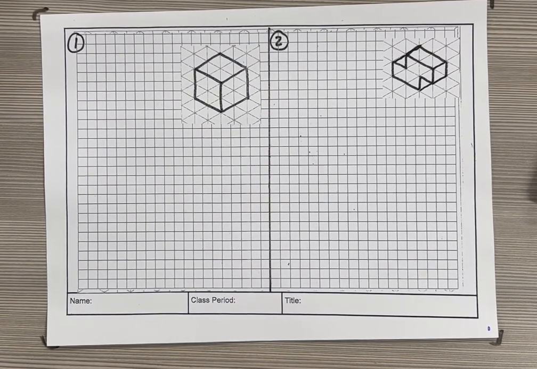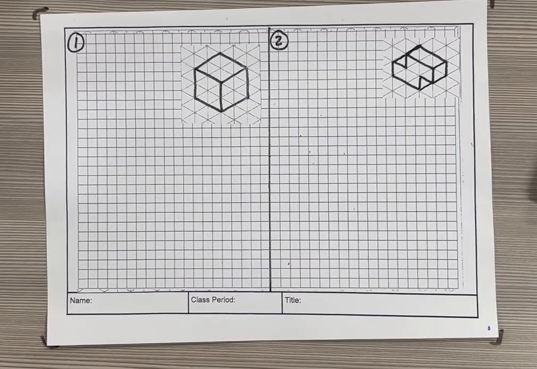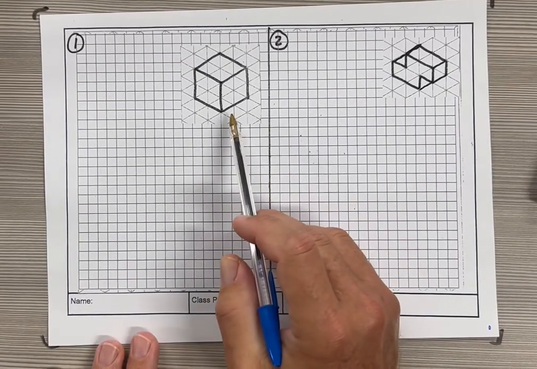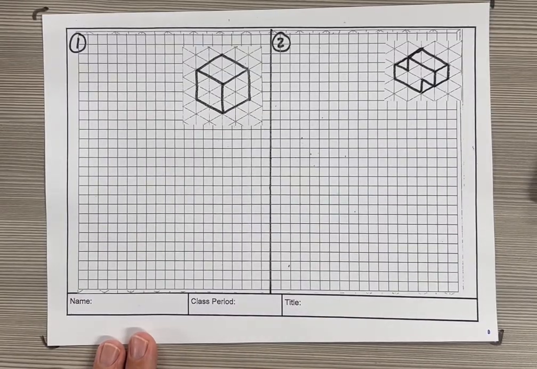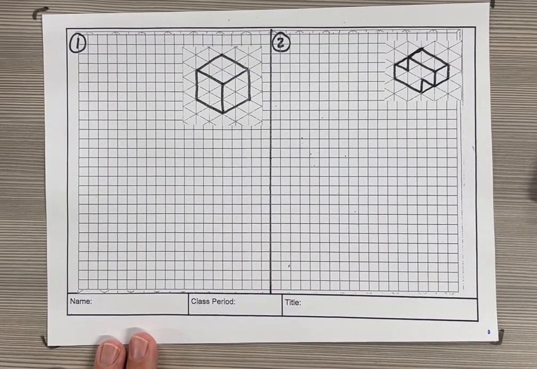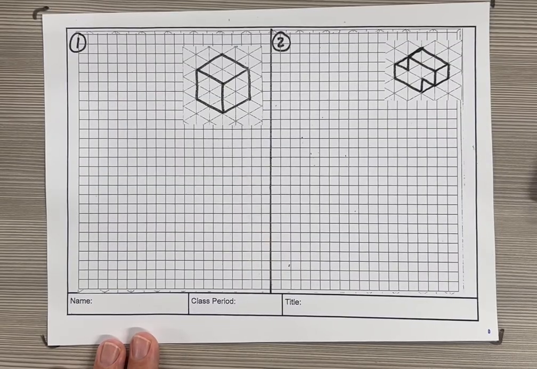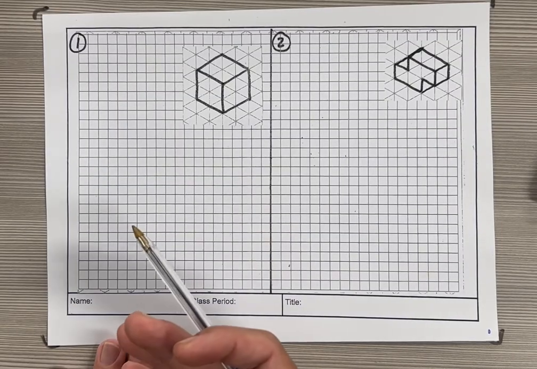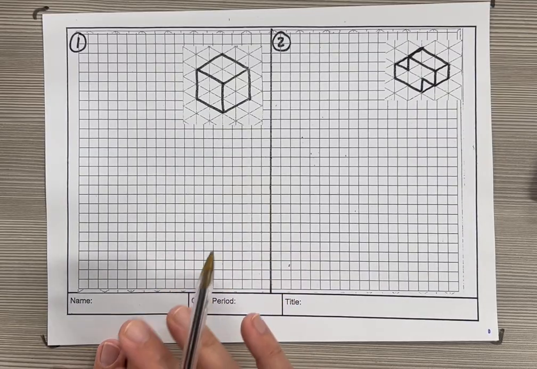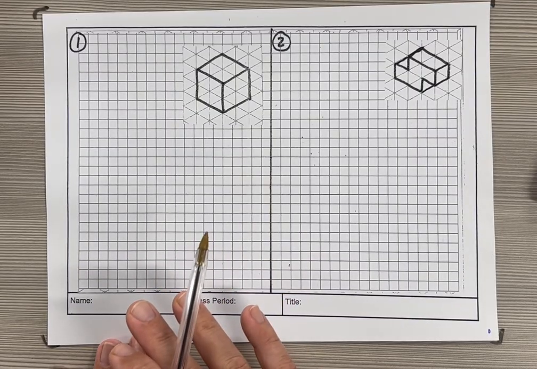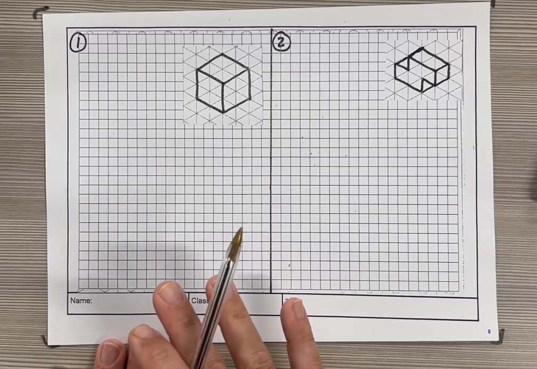All right, guys, we're going to work through an example together here, converting an isometric or a 3D drawing to a multi-view drawing. Before you get to this, you should have gone through the slideshows and got some information about what a multi-view drawing is. A multi-view drawing, just to review, is an engineering drawing that shows multiple sides of one object at one time.